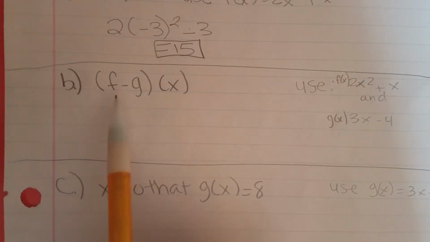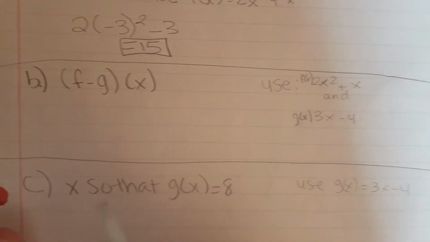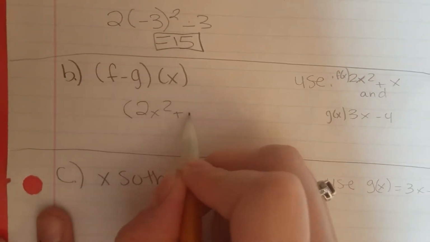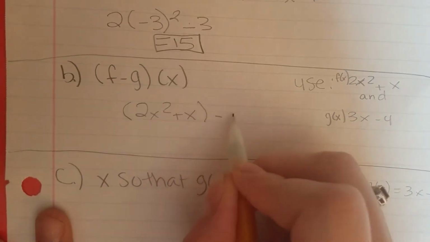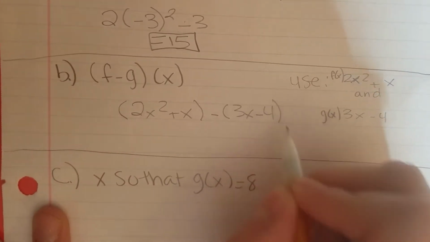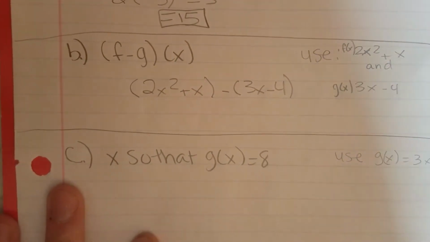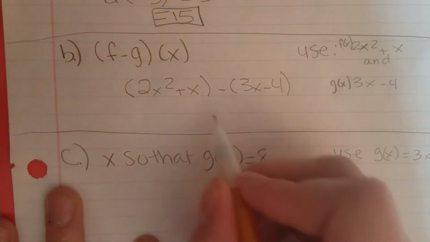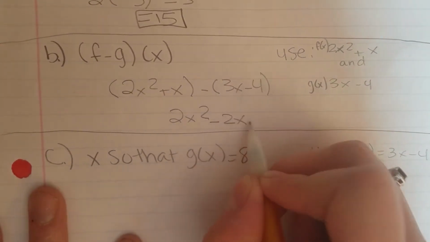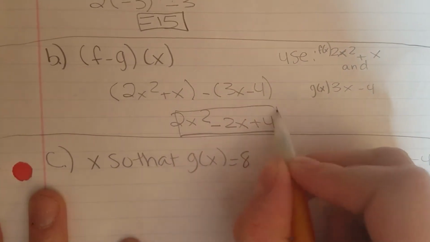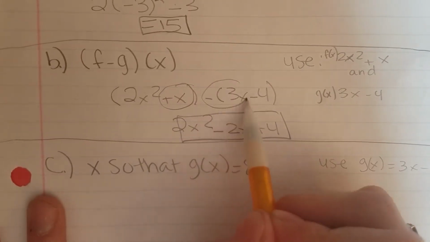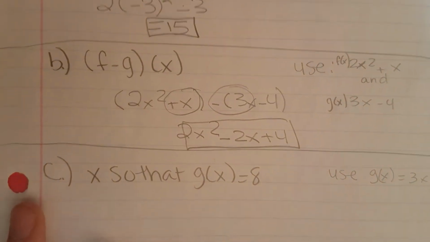Alright, moving on to part B. We are doing f minus g of x. So that will look like this: 2x squared plus x minus 3x minus 4. Here we pretty much just combine the like terms, and we end up with 2x squared minus 2x plus 4. We got that from combining the x and the negative 3x, which just reduced.